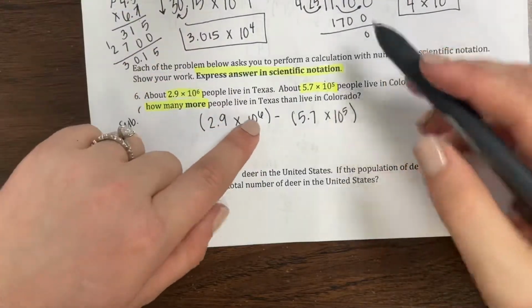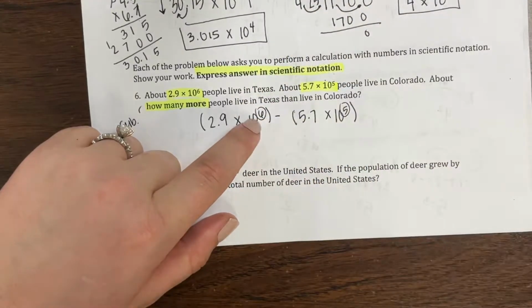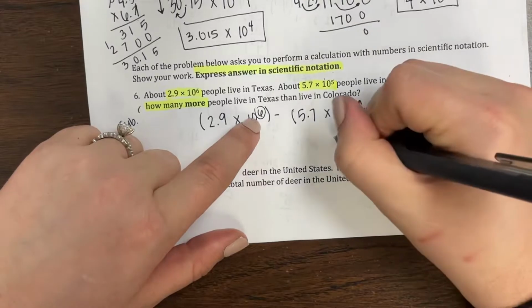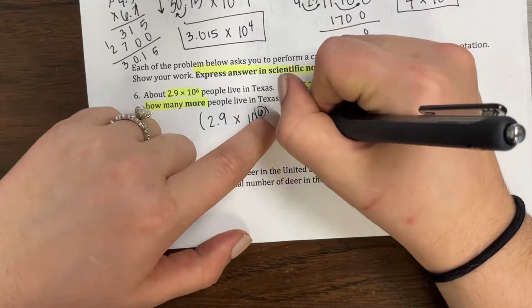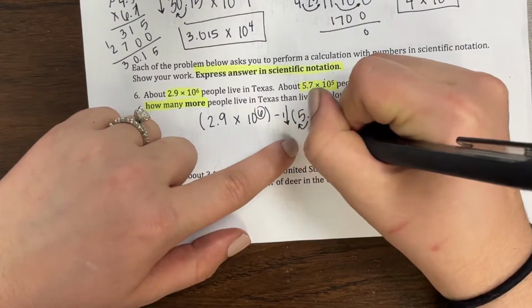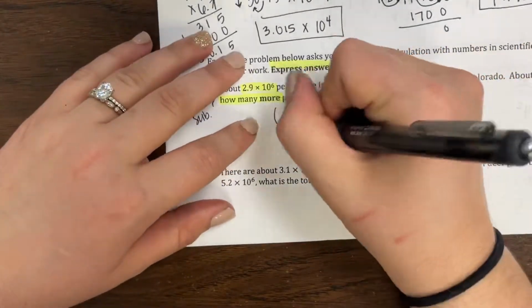The only thing about addition and subtraction is we need to have matching exponents, and we do not here. So I'm going to make this 5 go up 1 so that it can be 10 to the 6th, which makes my coefficient go down 1, moving the decimal to the left, making it 0.57. So now I can subtract.